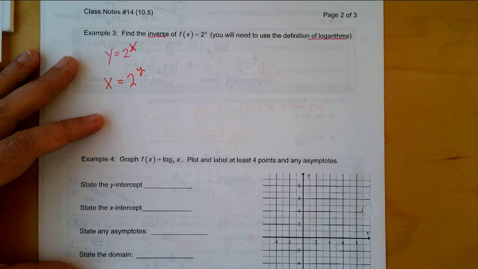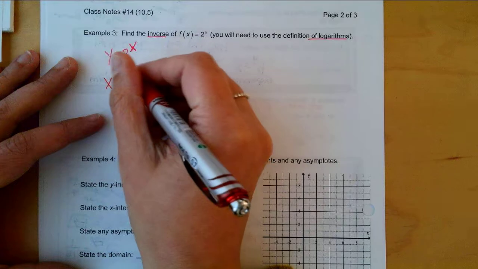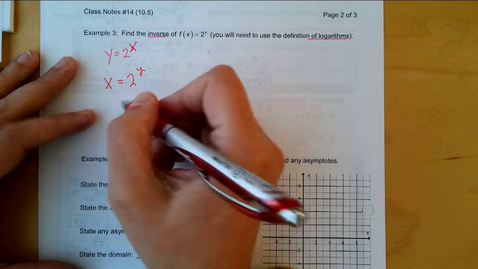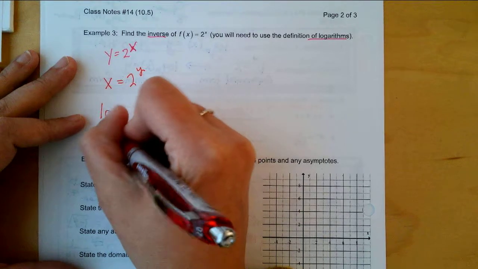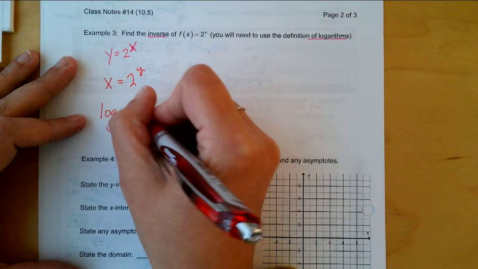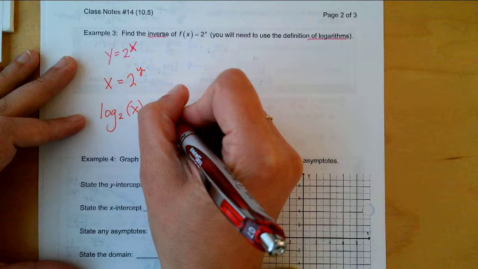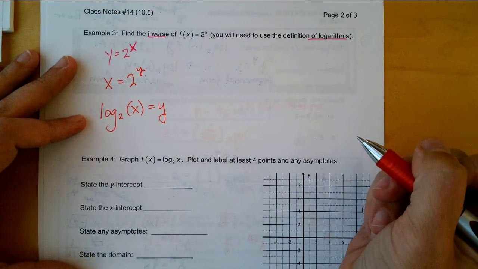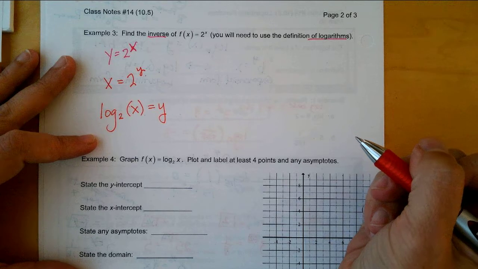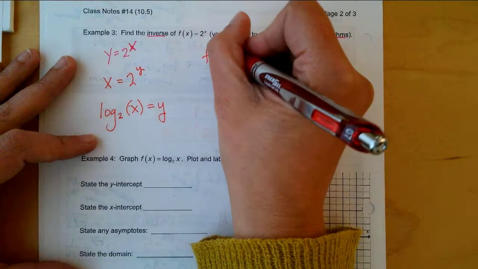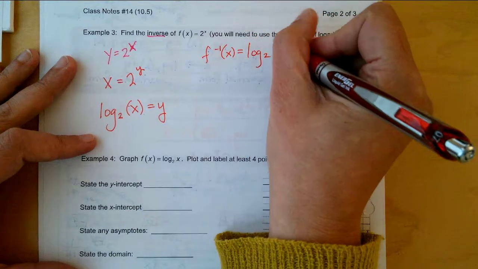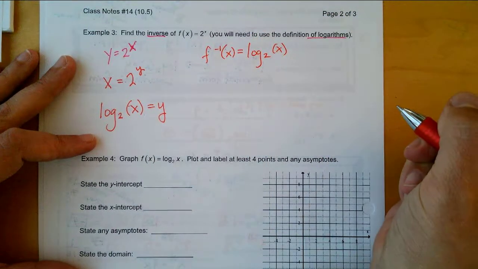So how would I get y out of the exponent? Well, I said if I have a base to a power equals a number, we could use the log. Log base 2 of x equals y. You see how I did that? Using the definition of logs? Now, what's the inverse? F inverse of x is equal to log base 2 of x.